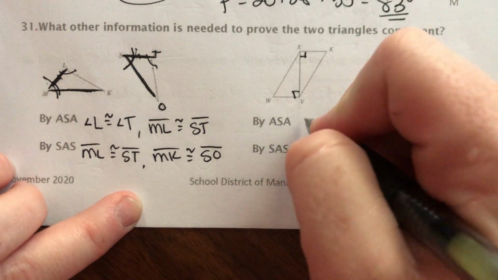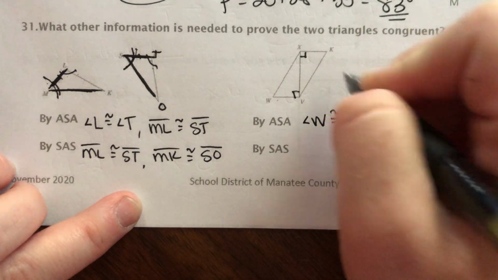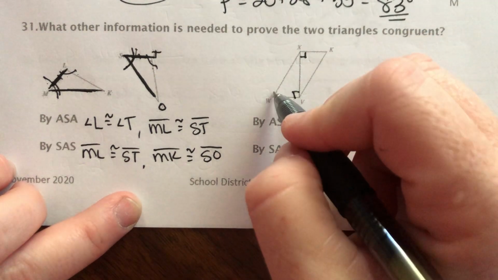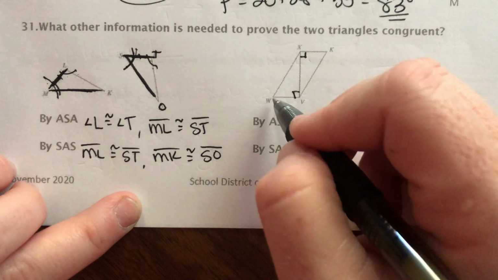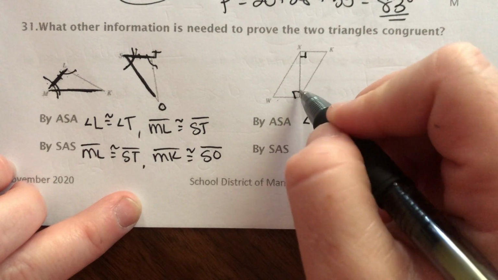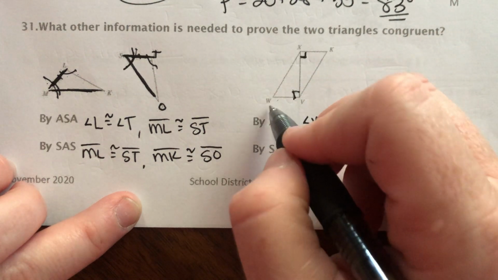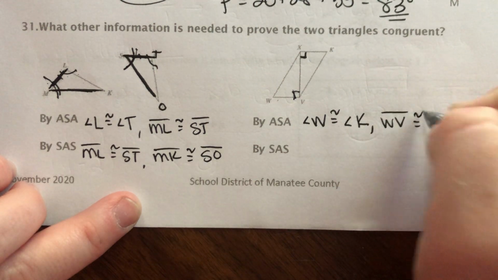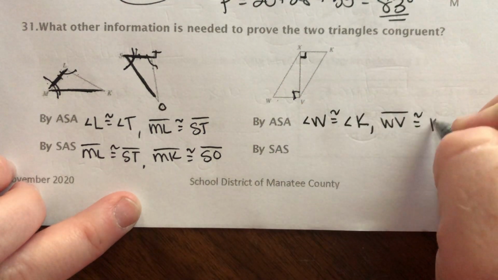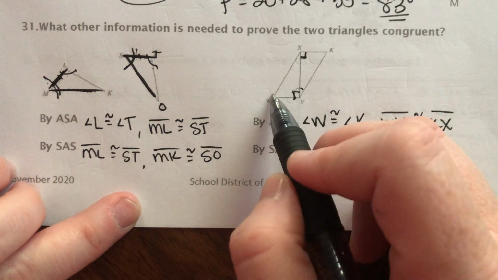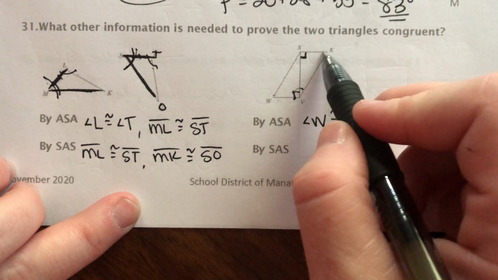So I could say angle W is congruent to angle K. And if I said W and K are congruent, I got to say the side between them is congruent. It already shows me that this angle is congruent to this angle. So WV would have to be congruent to KX. And that would be angle, side, angle, and angle, side, angle.